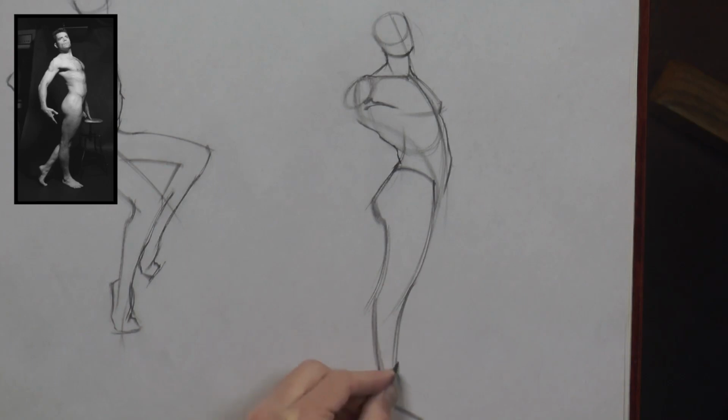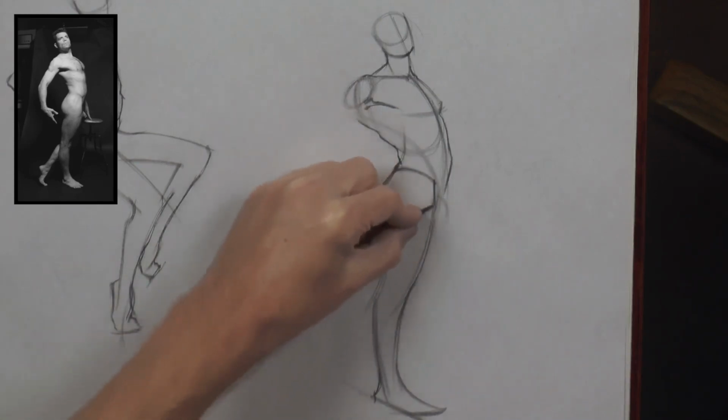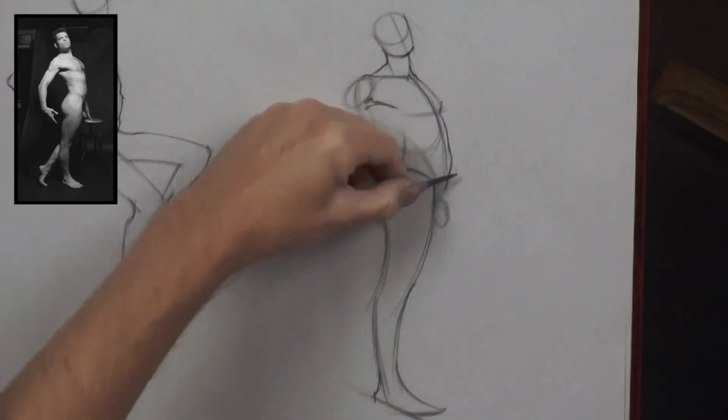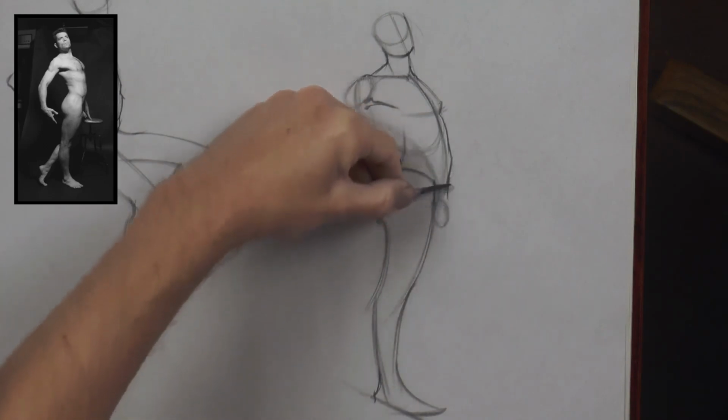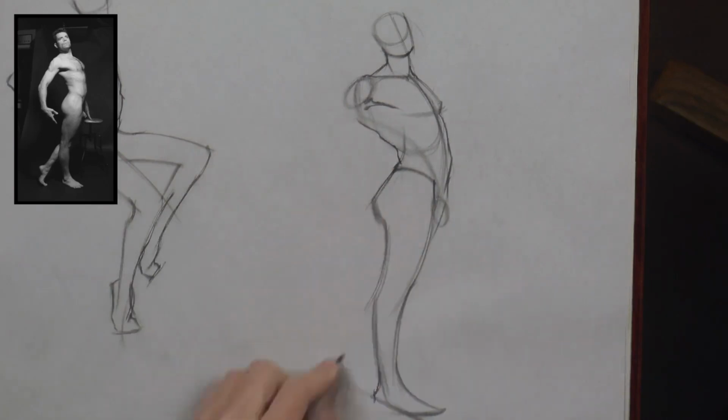Again, keeping this made out of C curves, S curves, straights, nothing more. You know, his other leg is just running back behind this one.